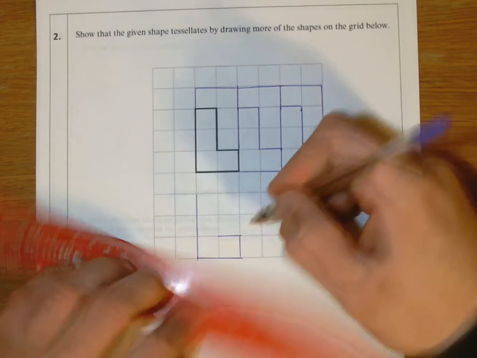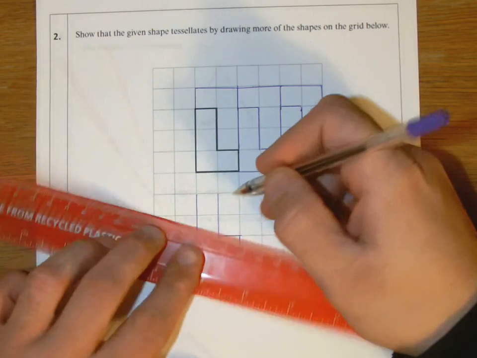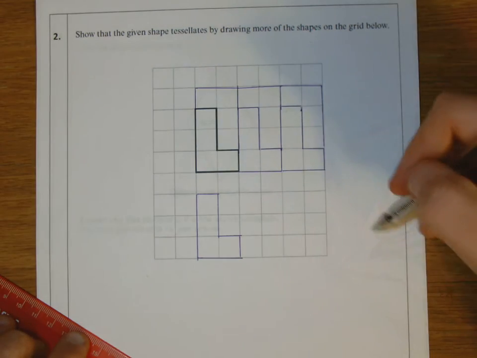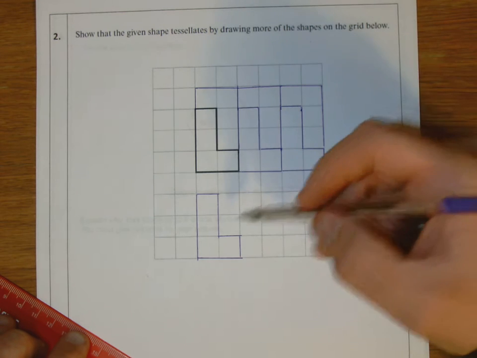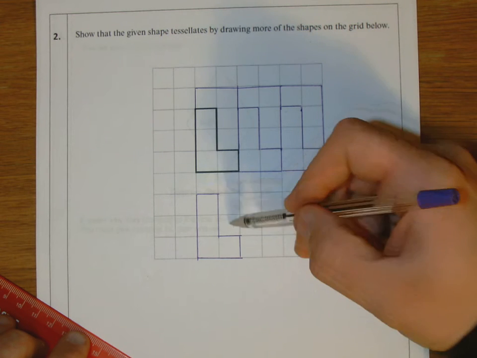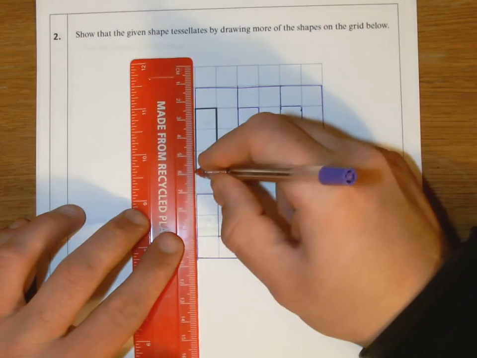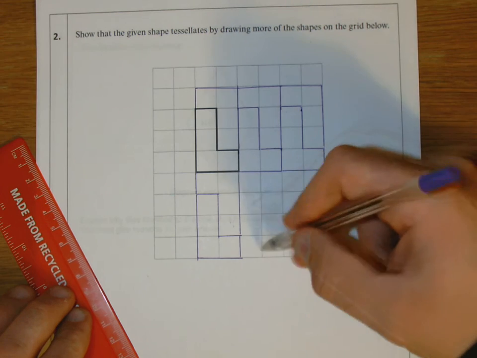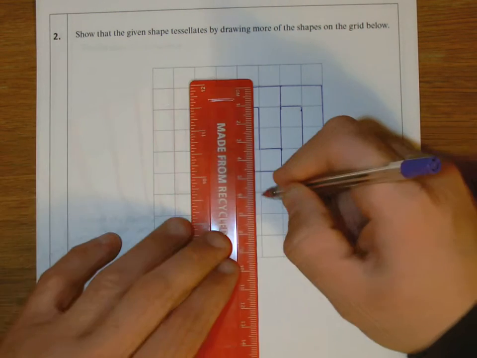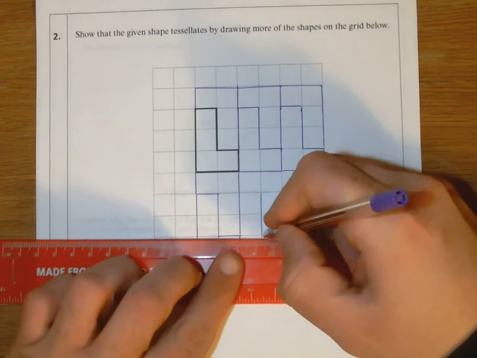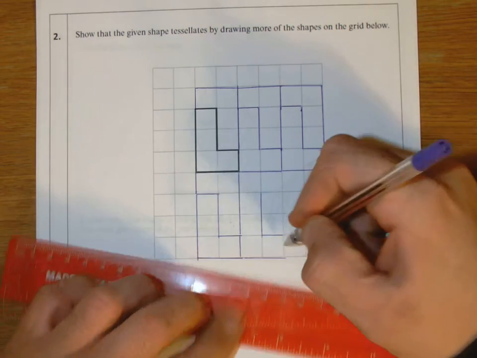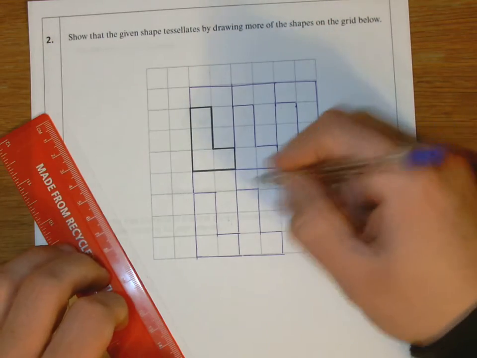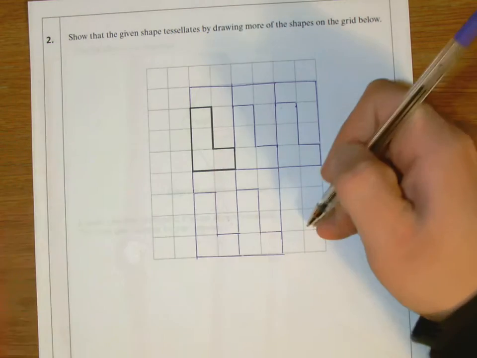The idea in the exam, if a question like this comes up, is you need to prove to the examiner that the shape does tessellate. So you do need to keep going, and you do need to add in more of these L's. So you've got an L there, an upside down L of course will fit in there, won't it? Right, so you just need to keep going like that. So you do another L there, upside down one, and then you've got yourself a situation where the shape tessellates. So there's your L there, and you've got another L there, and so on.